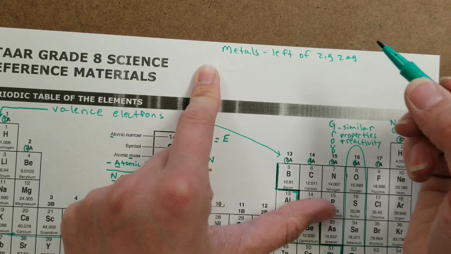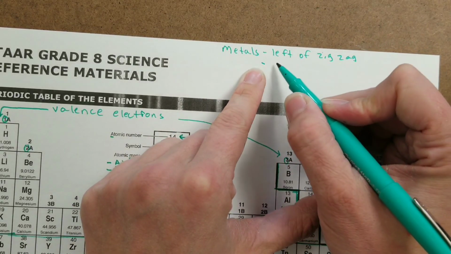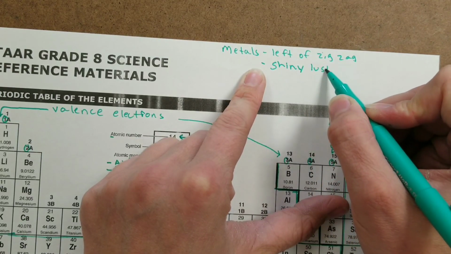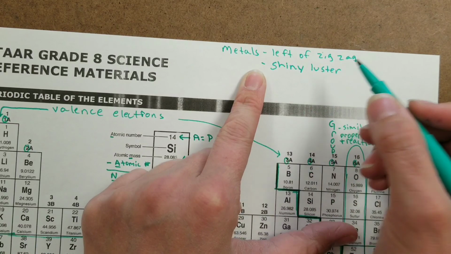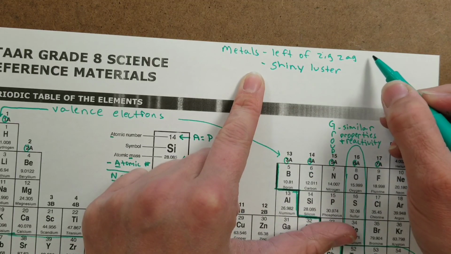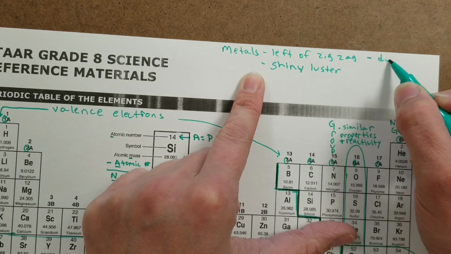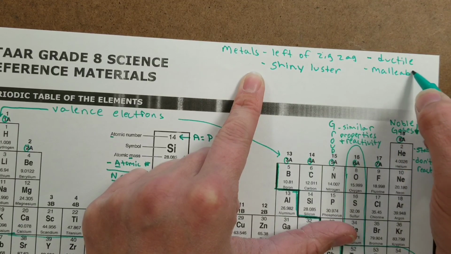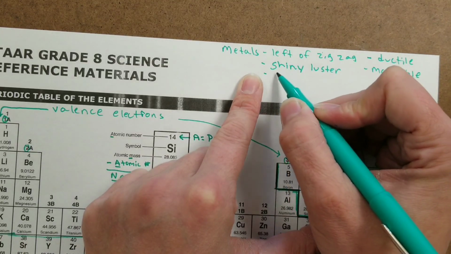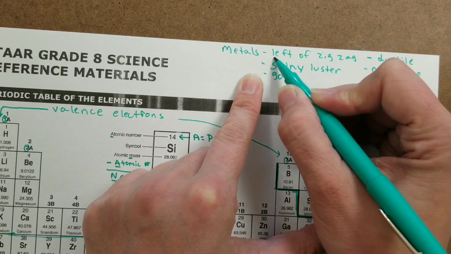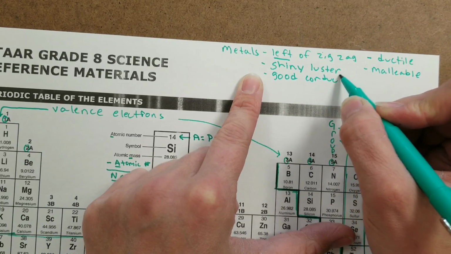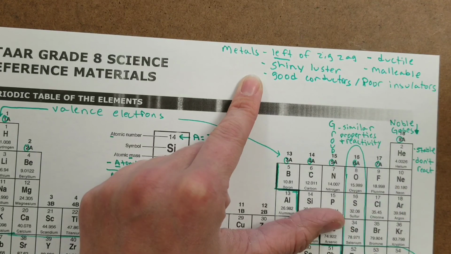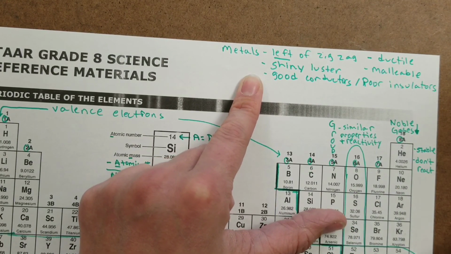And we're going to list some properties of these. So left of zigzag, metals are shiny. And I'm going to put shiny luster. Luster means the amount of shine. We're going to just put shiny luster. Metals are also ductile. They are malleable. They are great conductors. Good conductors. But they're poor insulators. So those are poor insulators.